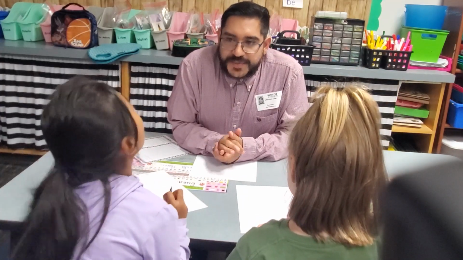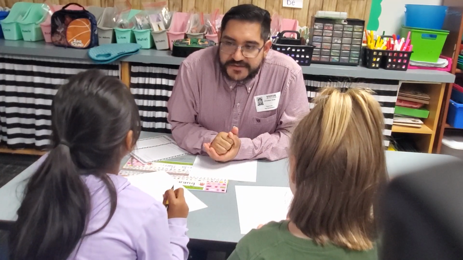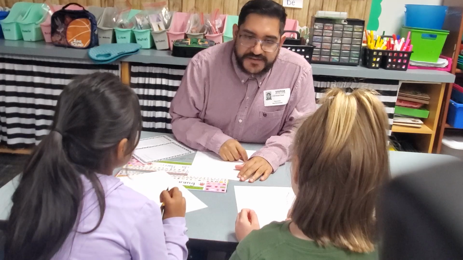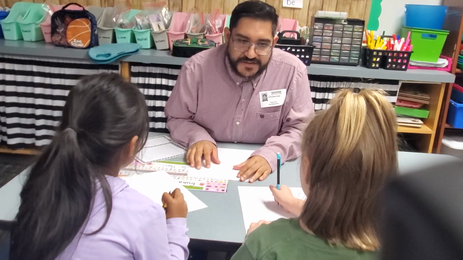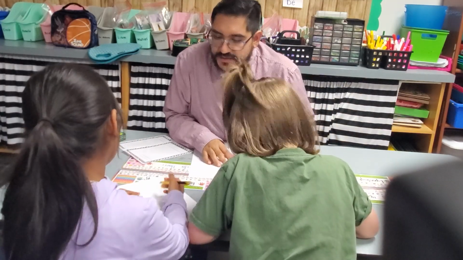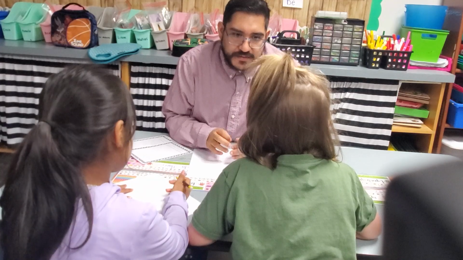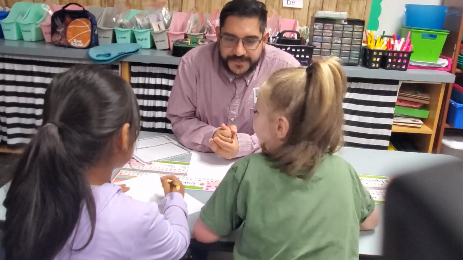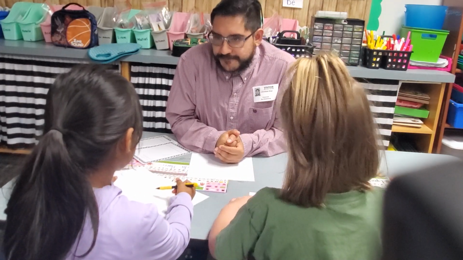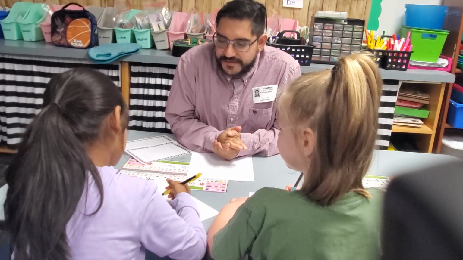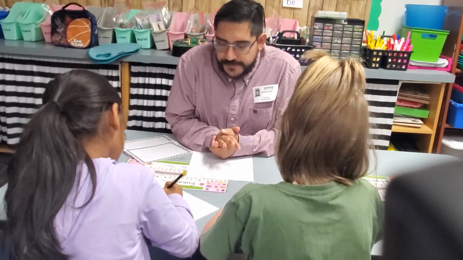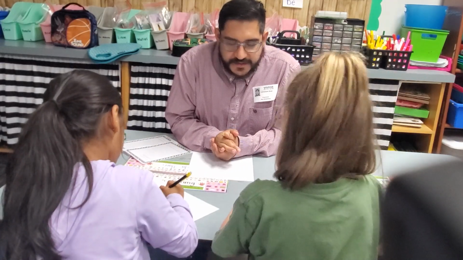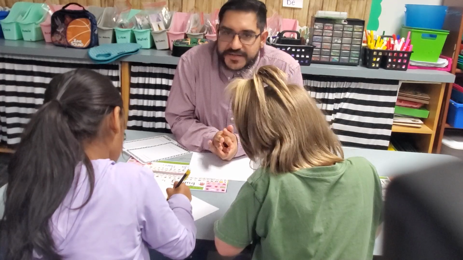Now, using our pencils, what we're going to do is go ahead and draw a picture relevant to the word we just wrote. So, that's pretty fun. Don't worry, we have all the space on your paper.